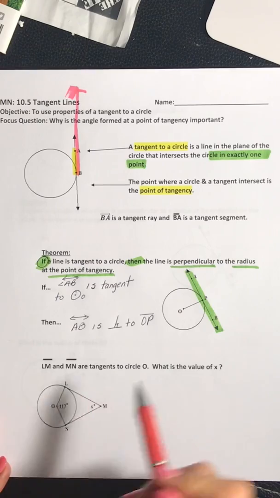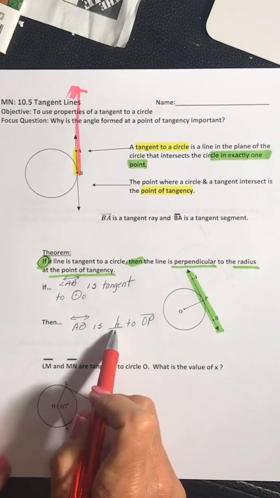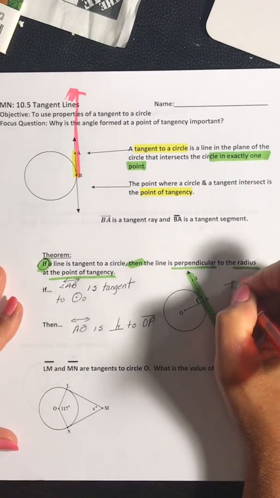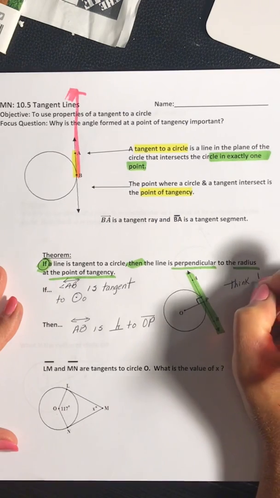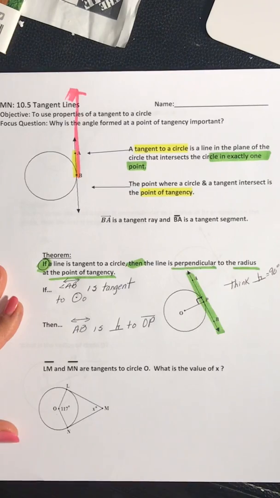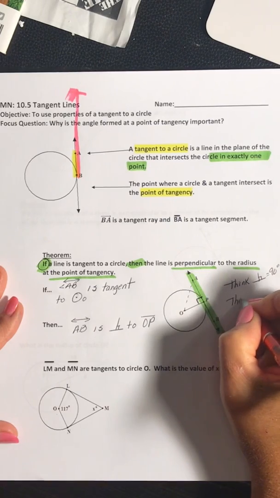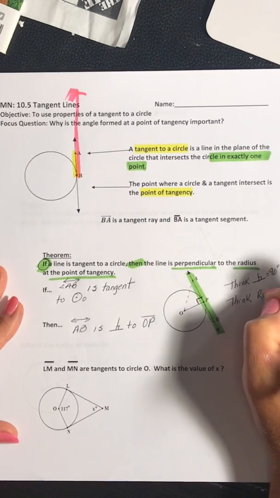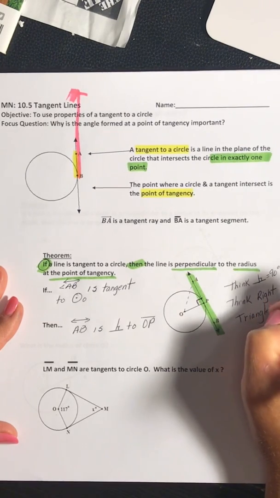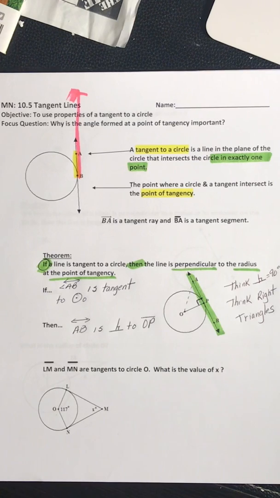Okay. So this is really important because perpendicular means there's a right angle here. Okay, and then we need to think: perpendicular equals 90. And then, as always, we could add in an extra line, and then we begin to think right triangles. So everything we've learned is going to be incorporated in circles, triangles, tangents, radiuses, etc. Okay, so here we go.